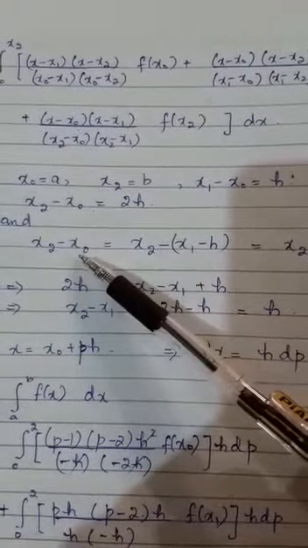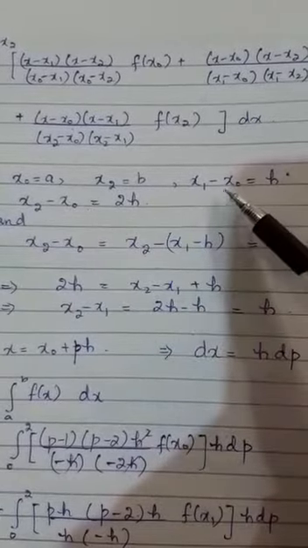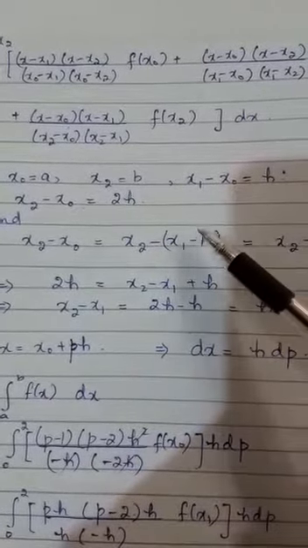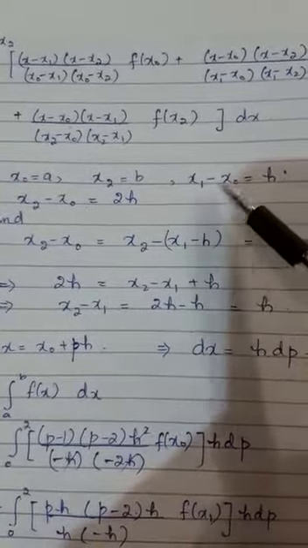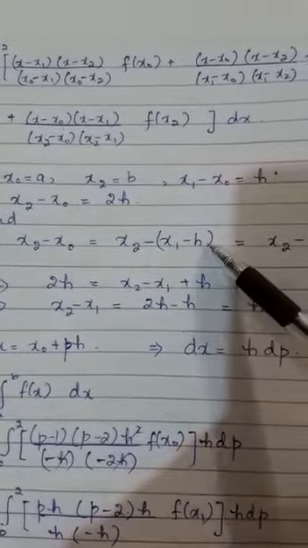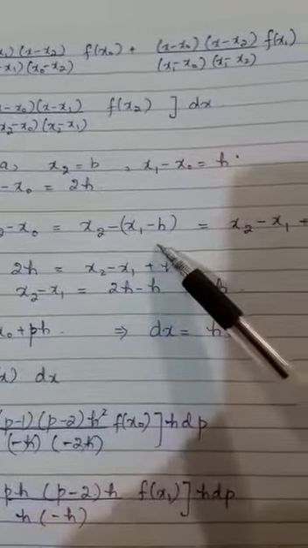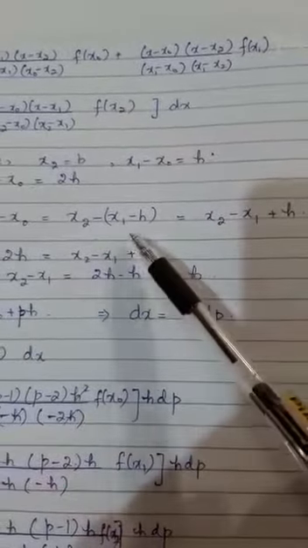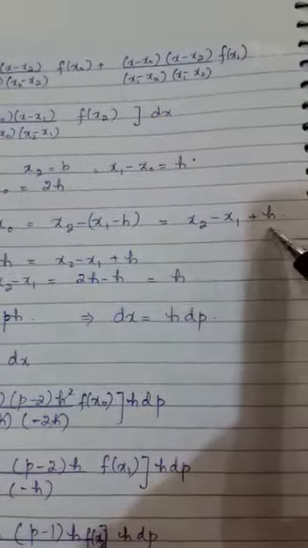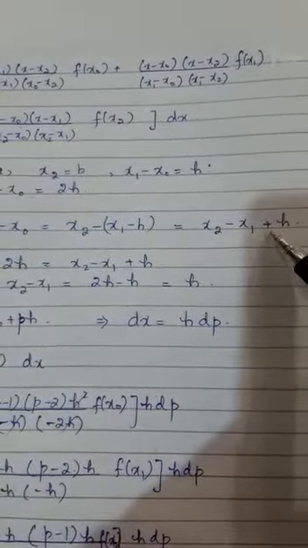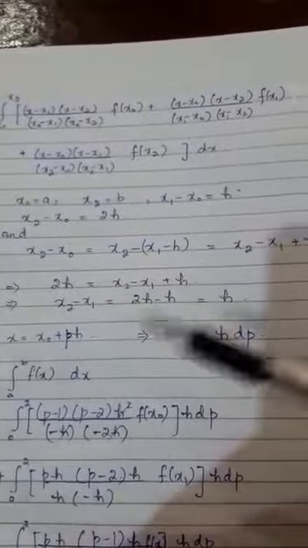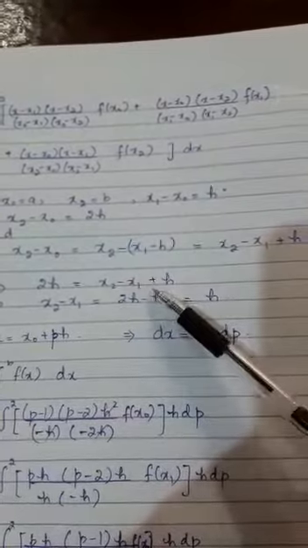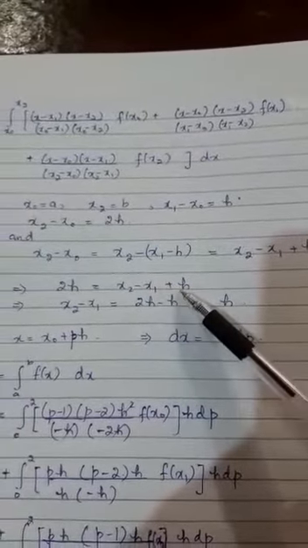Here, instead of the known value x naught, you will be writing x1 minus h, right? And when you do this, it would be x2 minus x1 plus h. Now this implies that this 2h is equal to x2 minus x1 plus h.